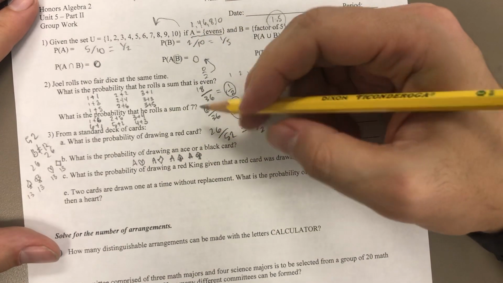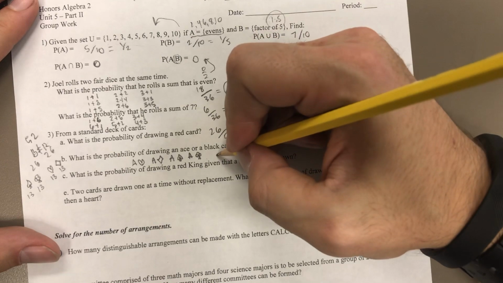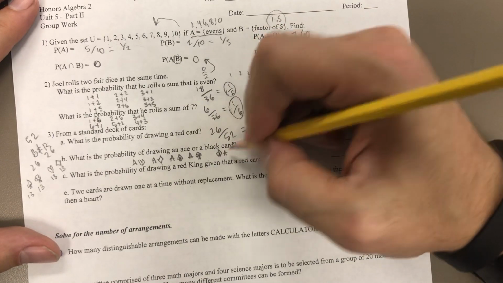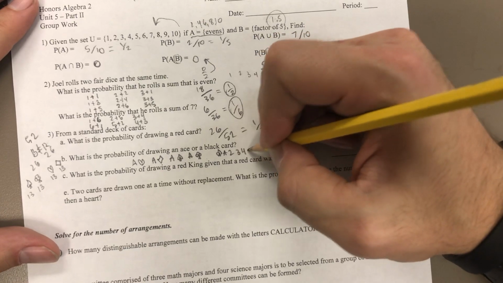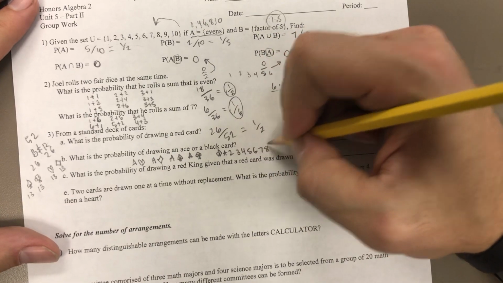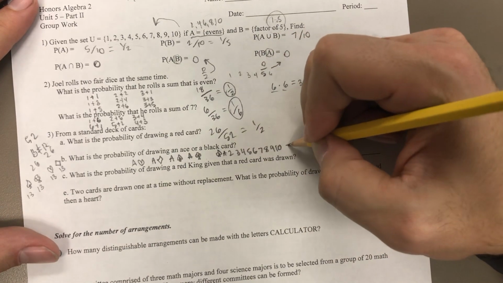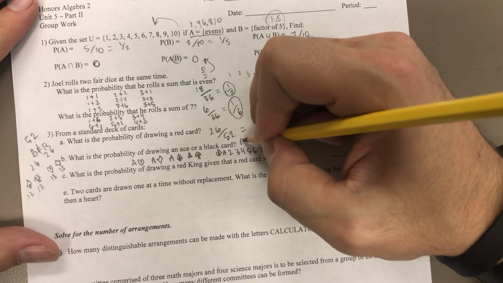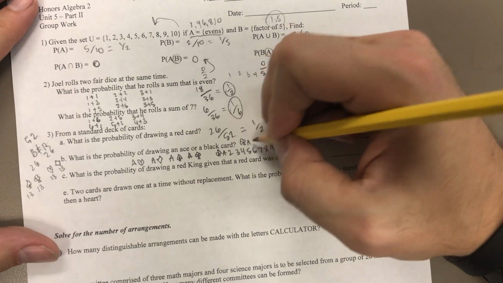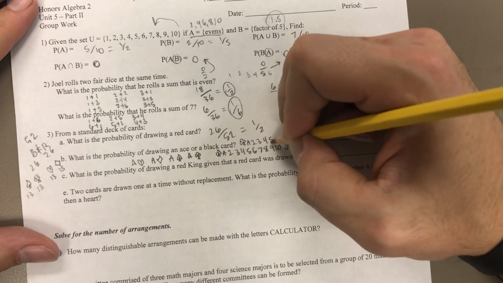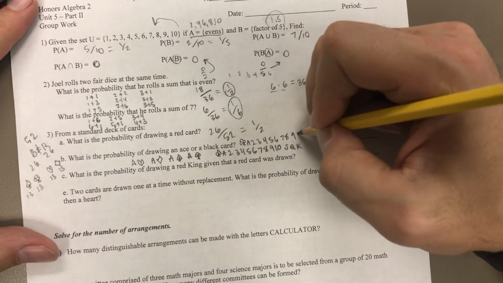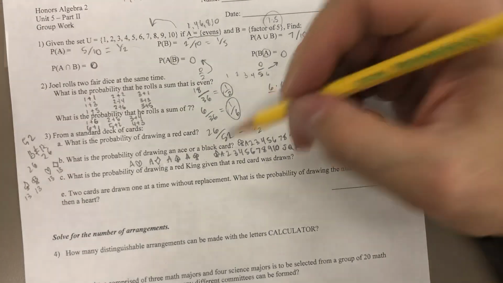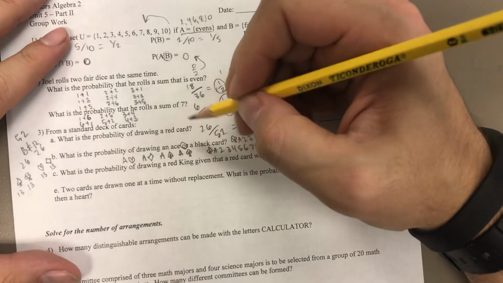And then black cards, there's a ton of black cards. There's 13 spades. So there's the ace of spades, the 2, the 3, the 4, the 5, the 6, 7, 8, 9, 10, then the jack, the queen, and the king. And there's also the clubs, and that has an ace, 2, 3, 4, 5, 6, 7, 8, 9, 10, and then a jack, a queen, and a king. So "or" means that we're doing the union. So that's all the cards.